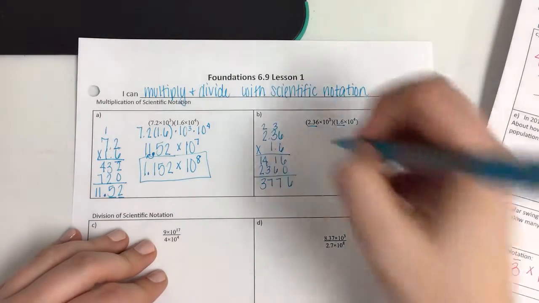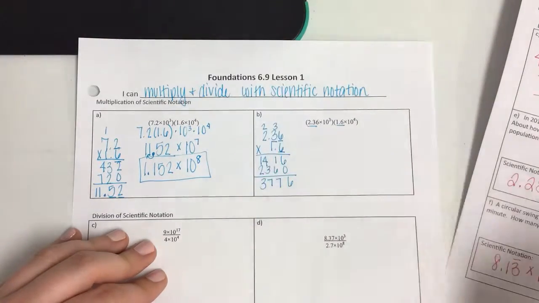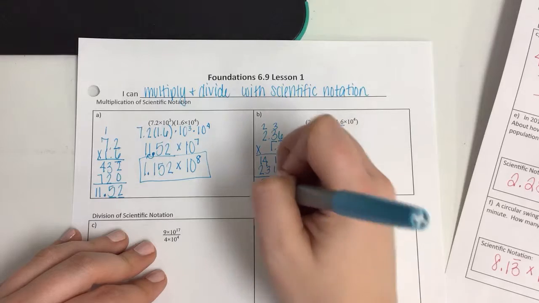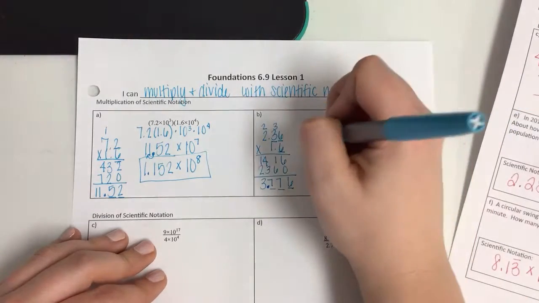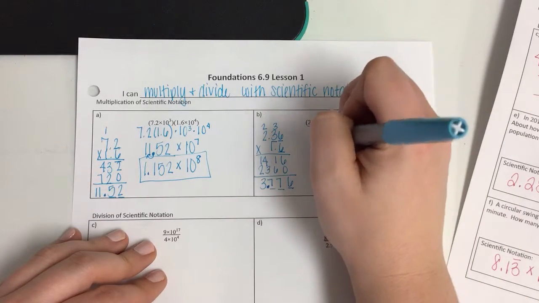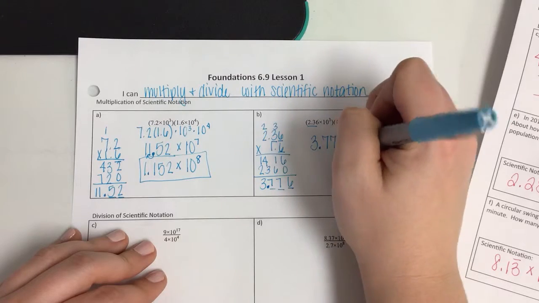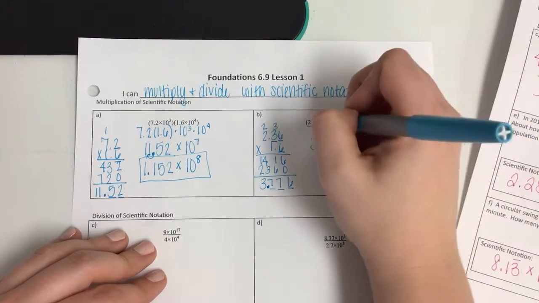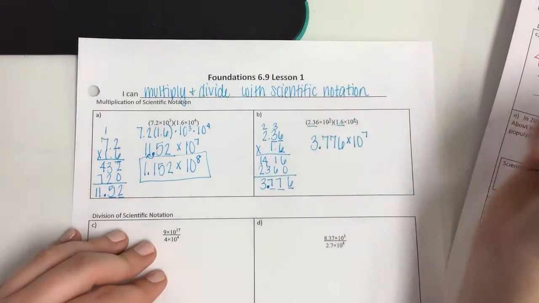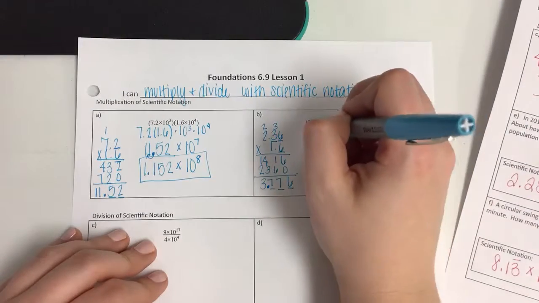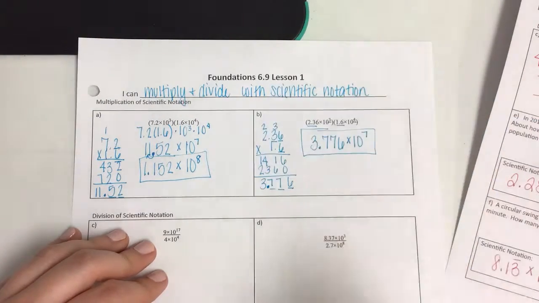we get this number. Now we have three numbers after our decimal place this time, so I need 1, 2, 3. So our first number is 3.776 times 10, and we add our exponents. 3 plus 4 is 7. This one is already in scientific notation, so we can leave it alone.